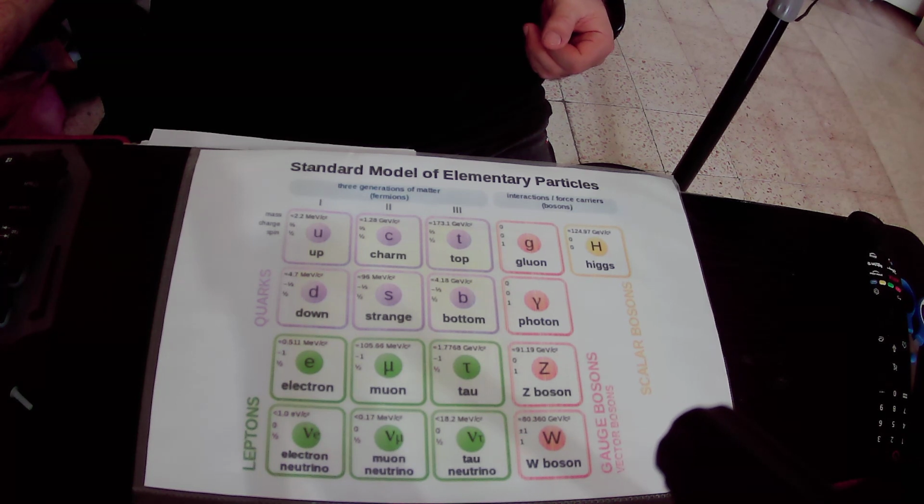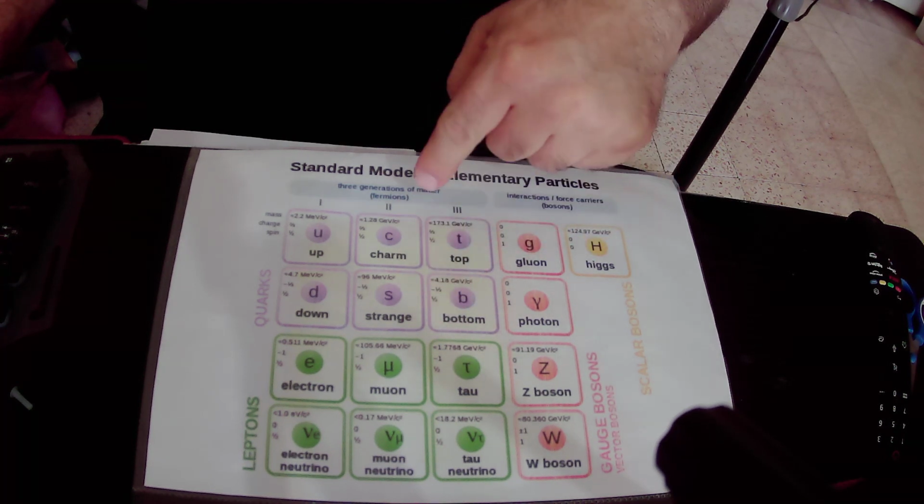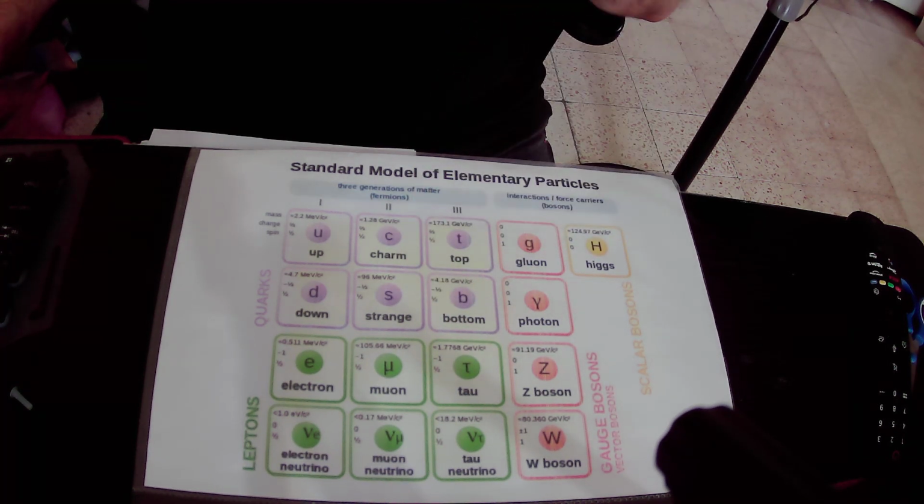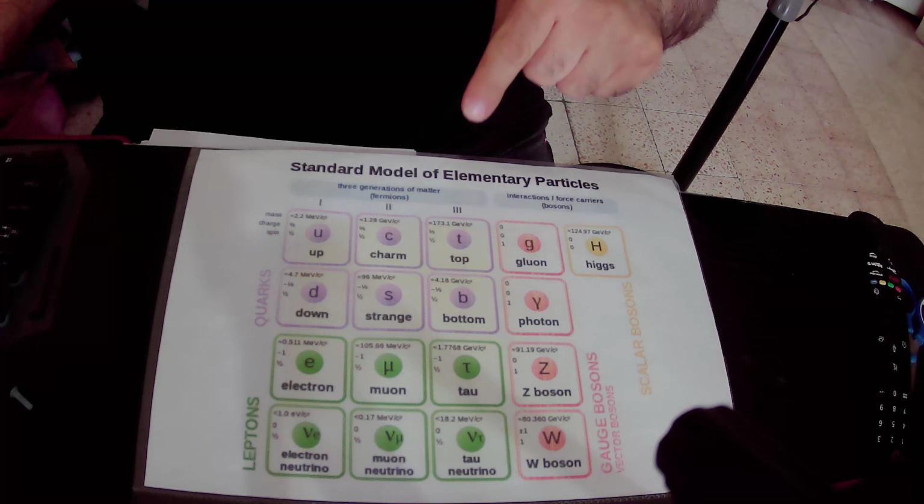So in total we have 17 elementary particles and 17 elementary antiparticles. The 17 elementary particles consist of 12 elementary matter particles.